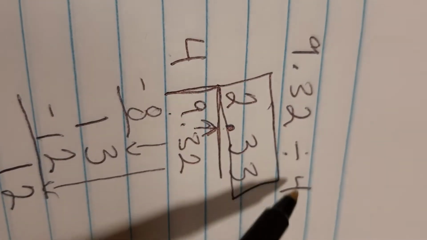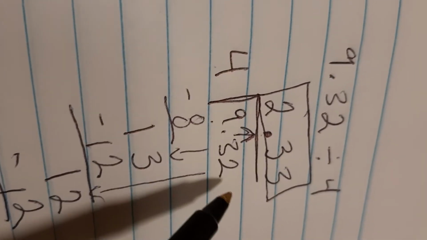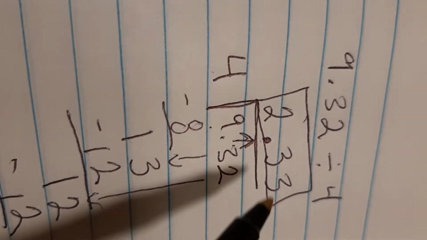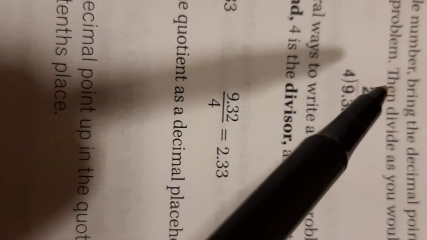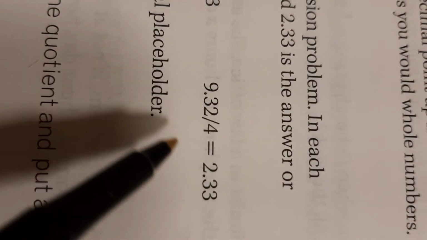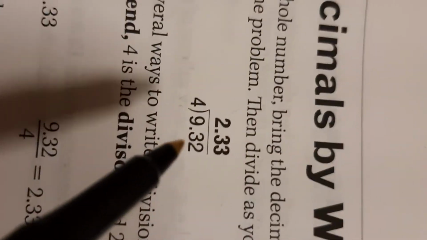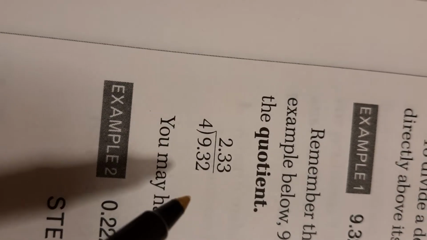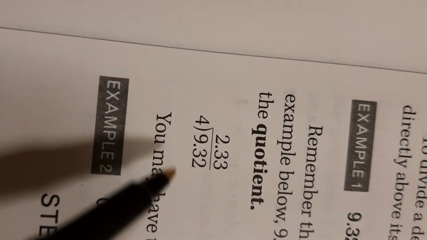The main trick is, first of all, writing it correctly. So getting it from this point to this point, right? Or getting it from this point to this point. You've got to be able to get your division problem to look like this, okay?